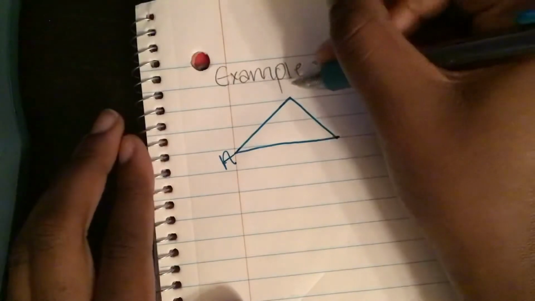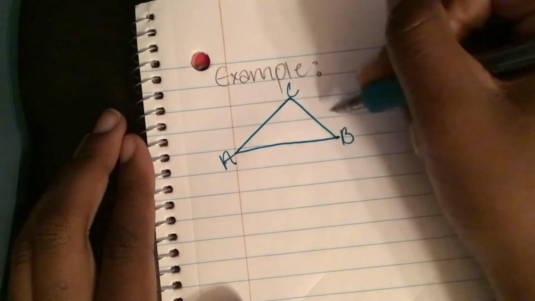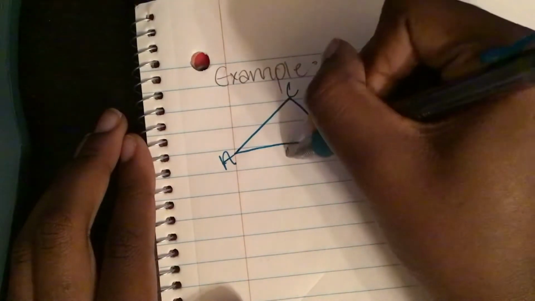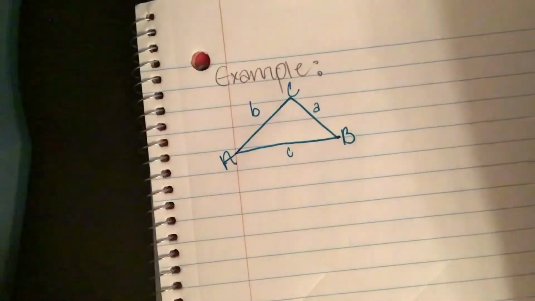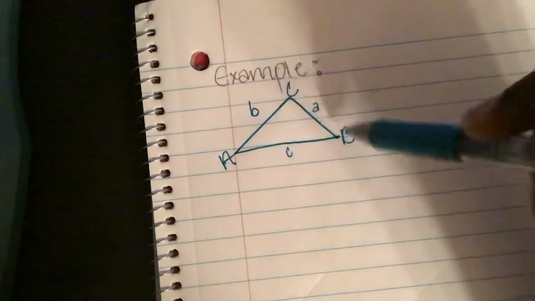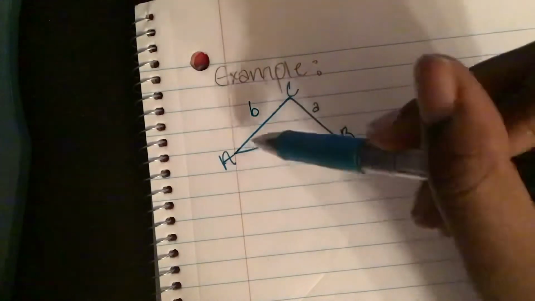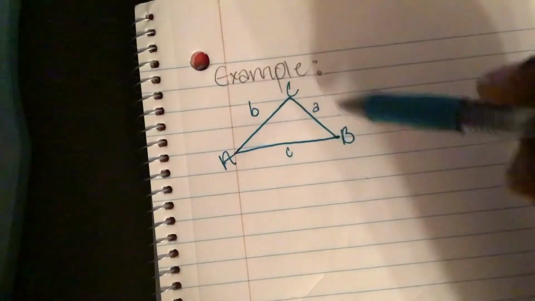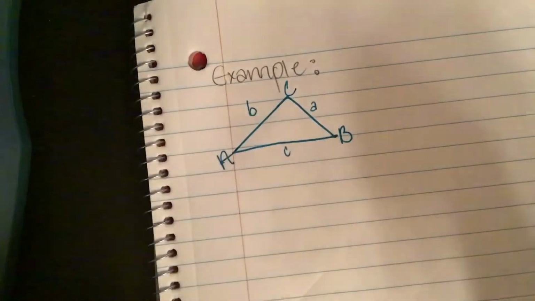So I'm drawing out my triangle. A, C, B. This is what I do to remember which angle's which side is which. I just go A, C, B, A, C, B, A, C, B. Like I go down triangle, and then up like that.